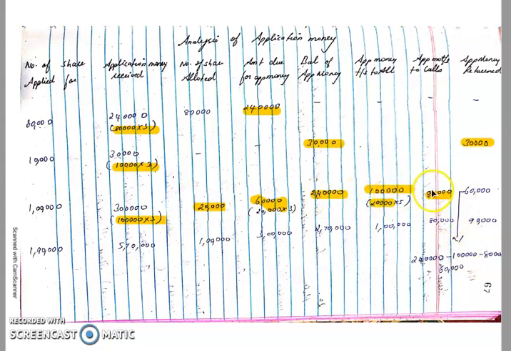Then 80,000 calls in advance, you need to subtract. The balance 60,000 is the amount which will be returned to the applicants. So the bank entry will be this 90,000. Is it clear? You have to work out this analysis in order to find out the amount.